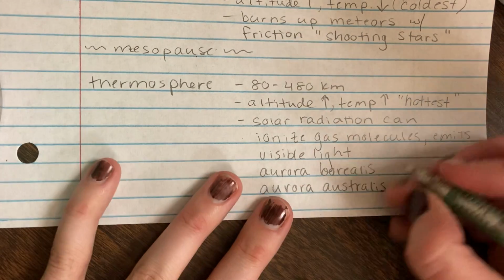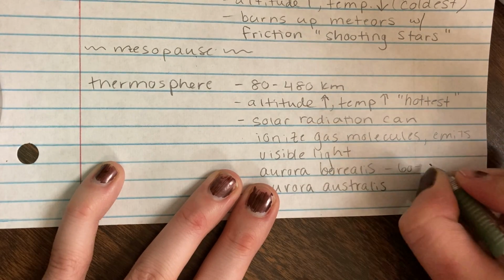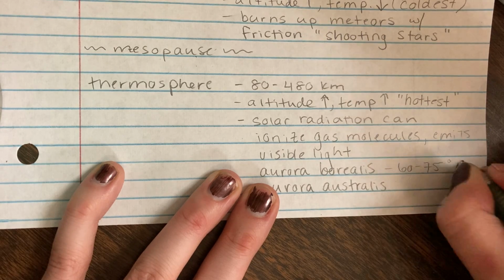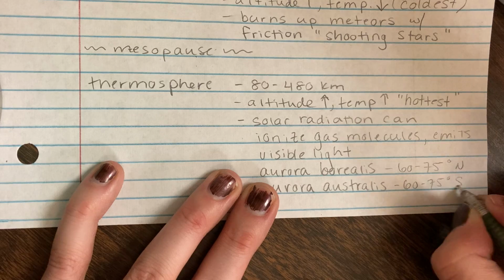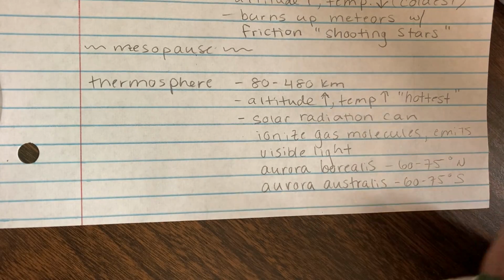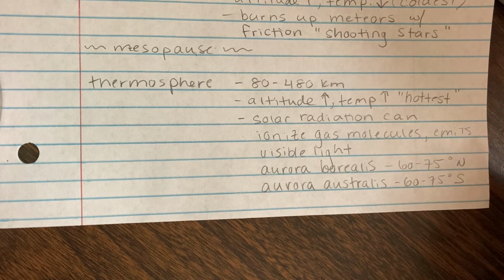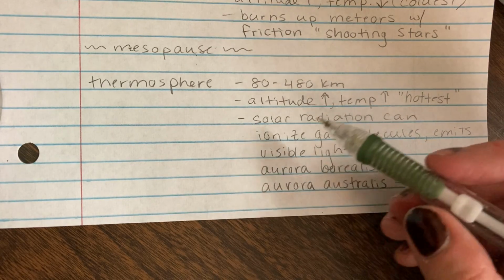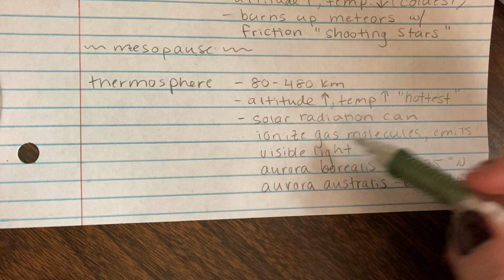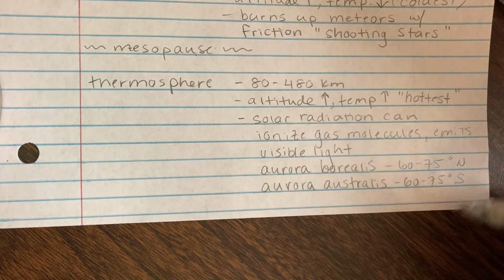These typically only happen between 60 to 75 degrees north or south latitude, and this just has to do with the thickness of the atmosphere. At these latitudes there are enough gases present in the thermosphere that enough molecules are being ionized that we can see it really well.